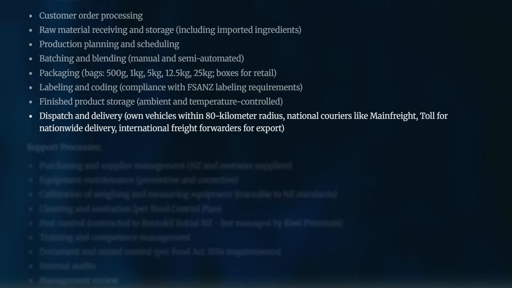Dispatch and delivery with own vehicles within an 8-kilometer radius, and national carriers like Mainfreight and Toll for nationwide delivery, and international freight forwarders for export.